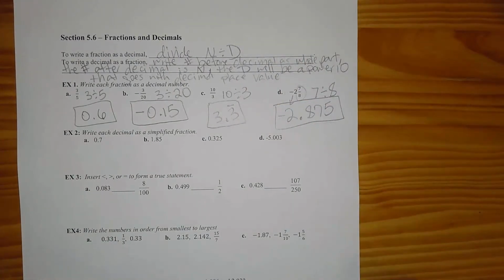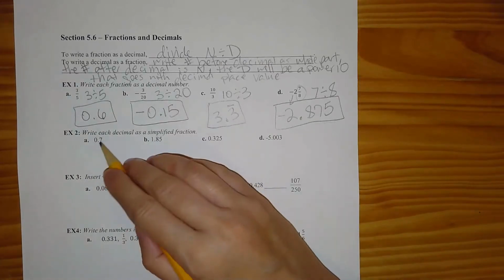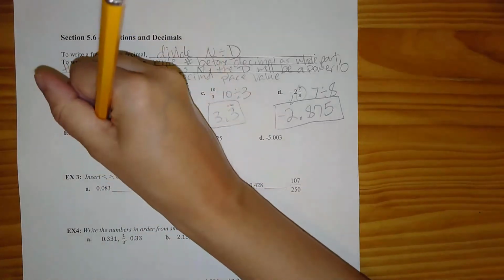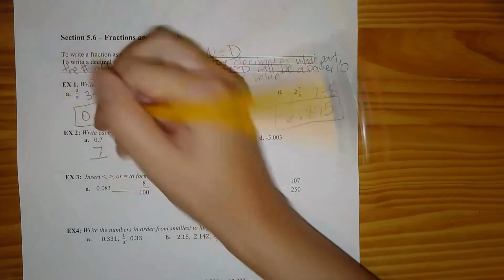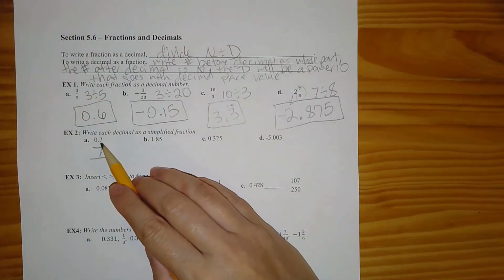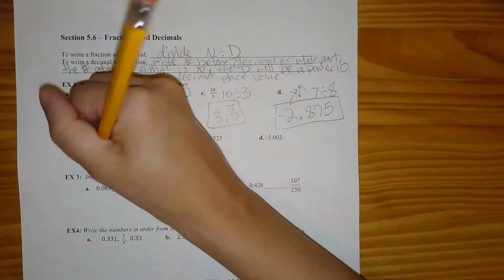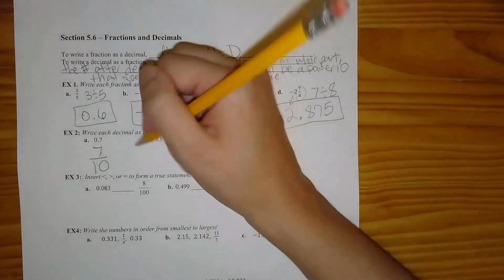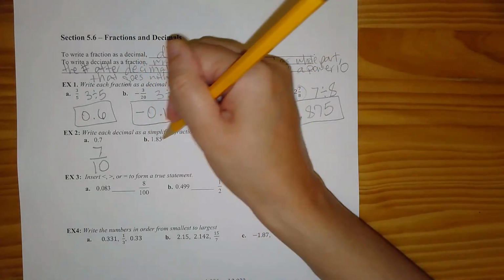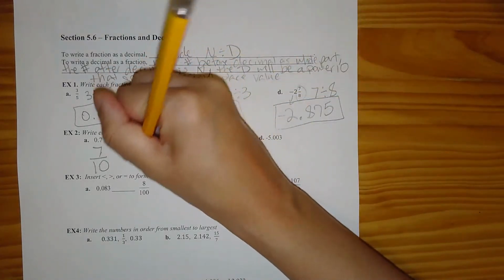Alright, next up, writing decimals as fractions. The first one I have is 0.7. So the number after the decimal place is a 7. I don't have anything before the decimal place. So 7 is my numerator. It's in the 10ths place, so my denominator is a 10. And that's it. Okay?